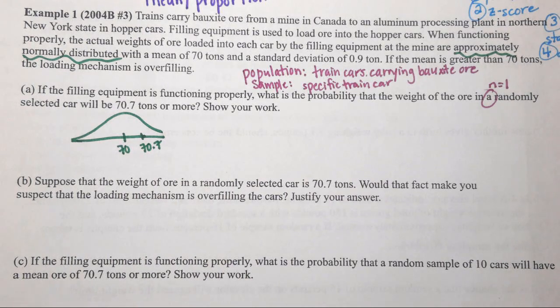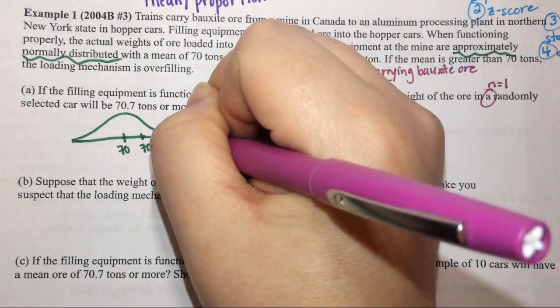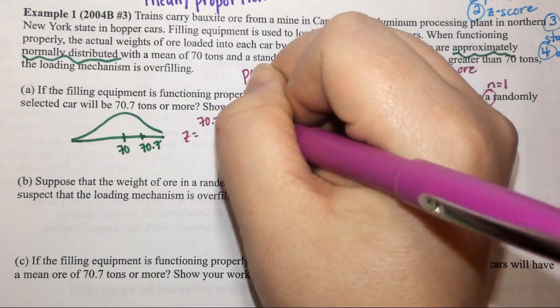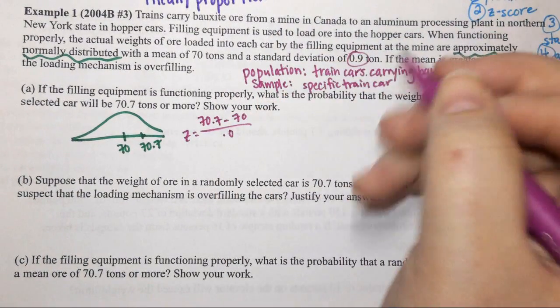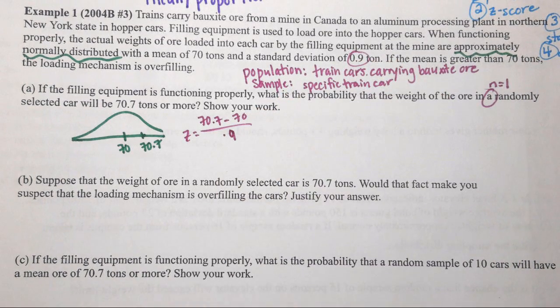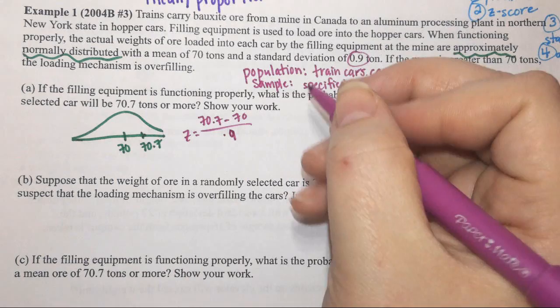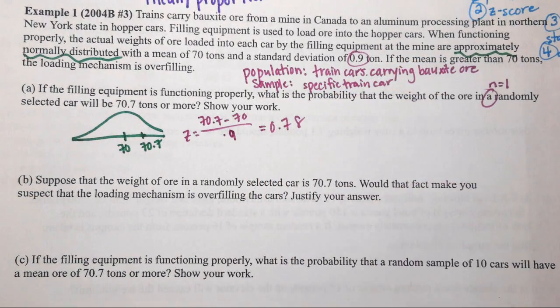So instead, I can change this to z-scores and do 70.7 minus 70 all over my standard deviation, which was 0.9. I get 0.78, and then I go and look at my table and figure all this out, and life is good.